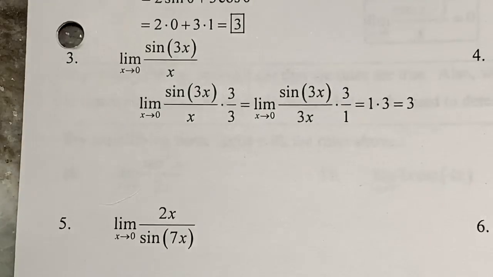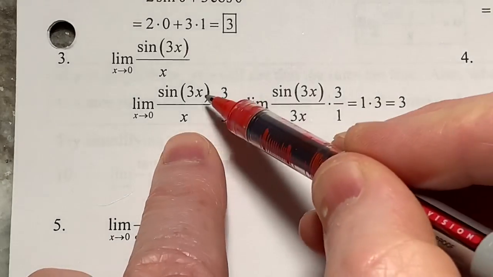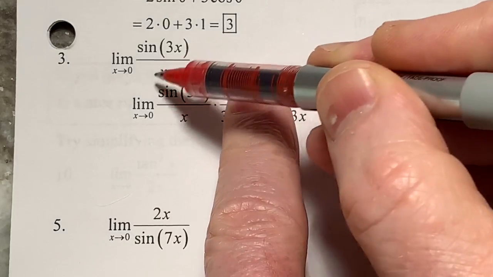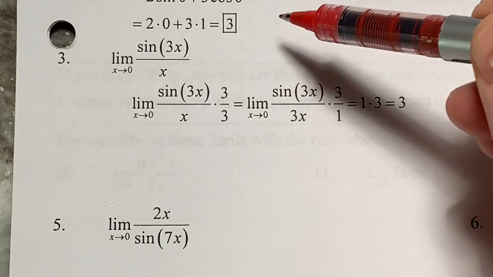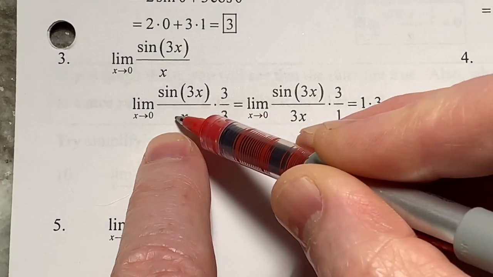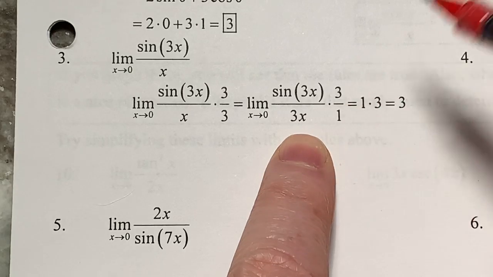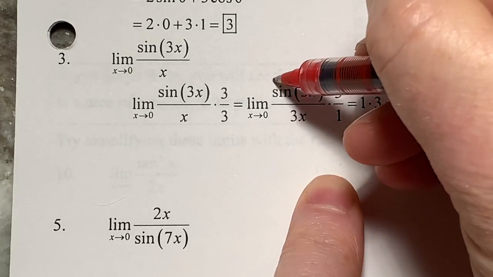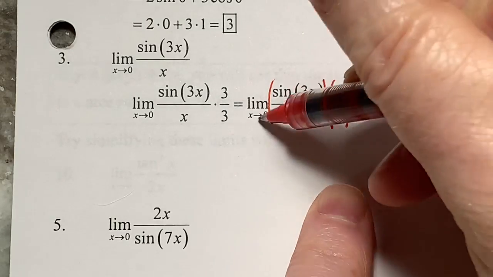Number 3 is really close to that 4th rule, sine of u over u. Problem is, it doesn't have that 3 on the bottom. Well, I have an algebra rule that says I can multiply the top and the bottom by a 3. And if I do that, I could take this 3 and pull it over with that x and call it sine of 3x over 3x. And remember, from the first day, you have a property that says if I have a product, I can take the limit of each of these.